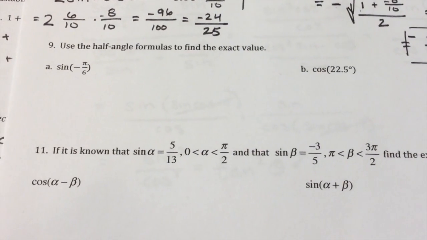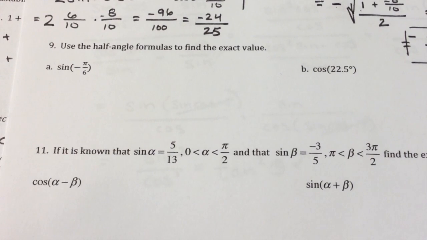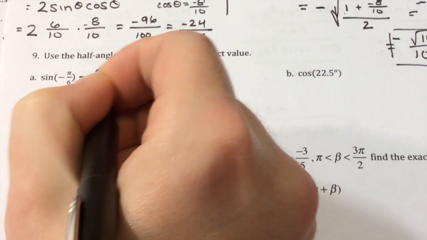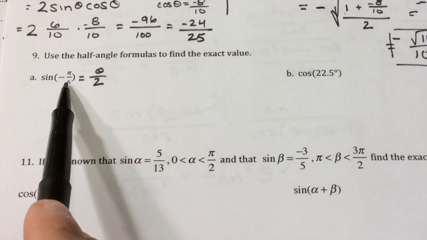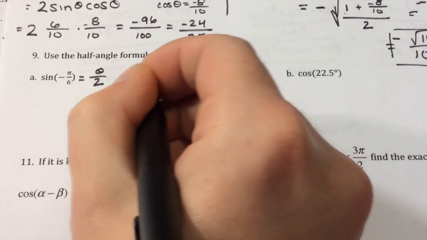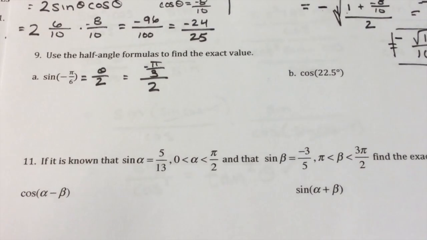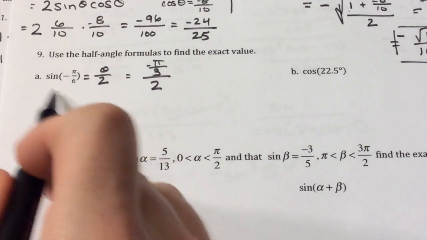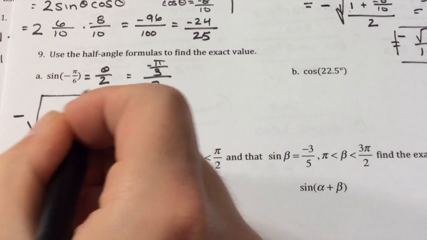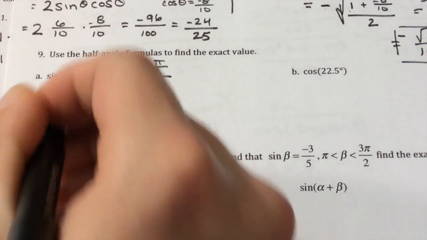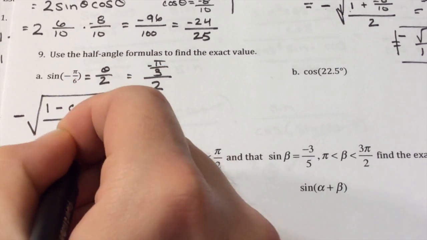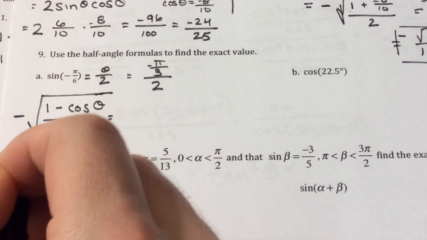Moving on. Use the half angle formulas to find the exact value. So we need to know what theta over 2 is. So what's half? Negative pi over 6 is half of negative pi over 3. So sine, if we have a negative angle, is going to be negative. So this is going to be the negative square root of 1 minus cosine of theta all over 2. So cosine of theta is negative pi over 3.